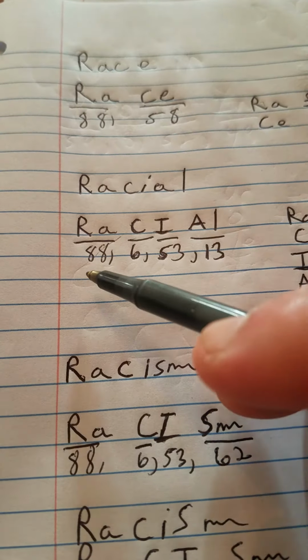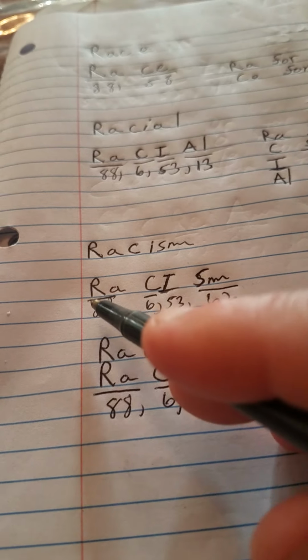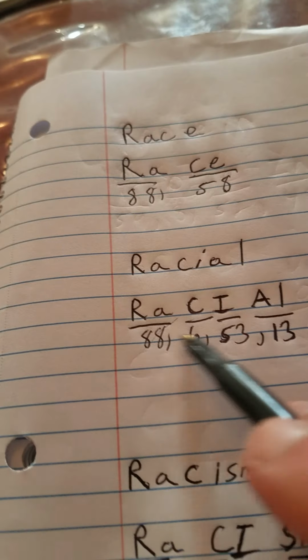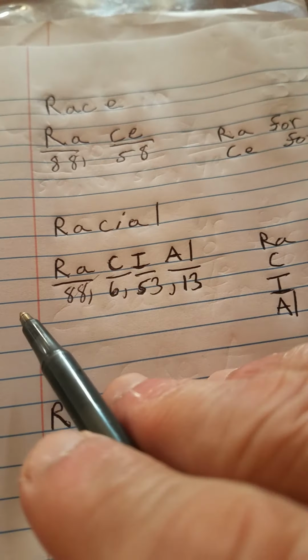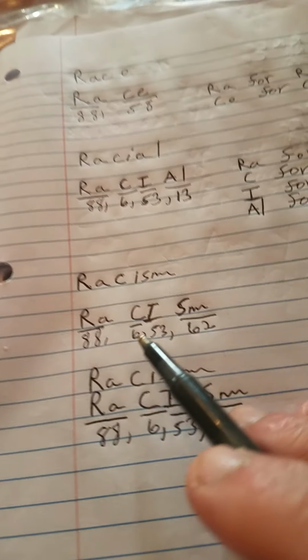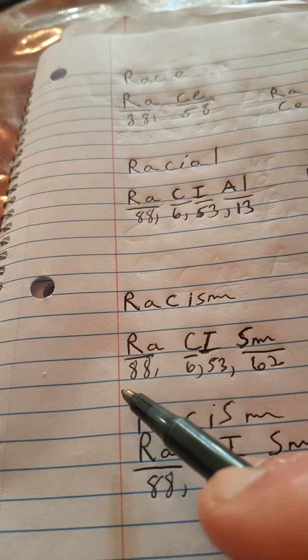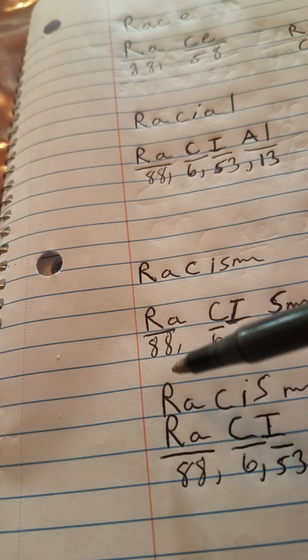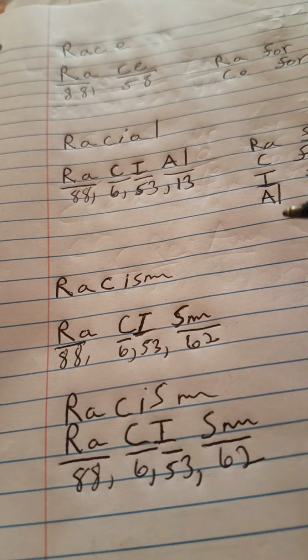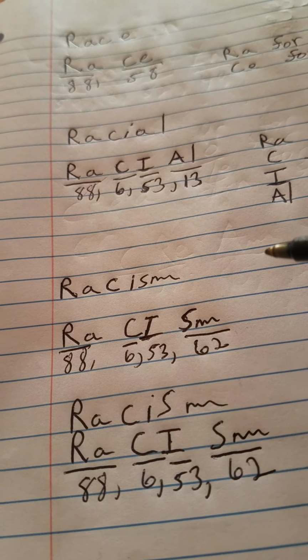Again, we do it again. Now we got ratio. That's ratio. We went from race to ratio. Okay, now we're going to racism. And that's capital R-A, 88 for radium. See how we got the same 88? We got the same atomic number, same capital R-A. Everything remains the same. Okay? We also got the capital C and a small i.